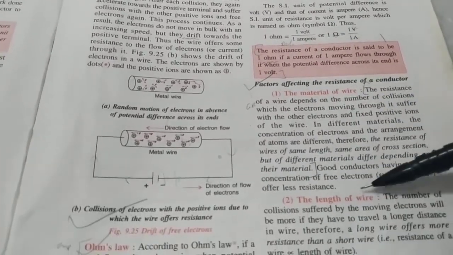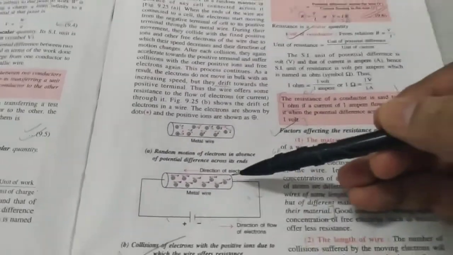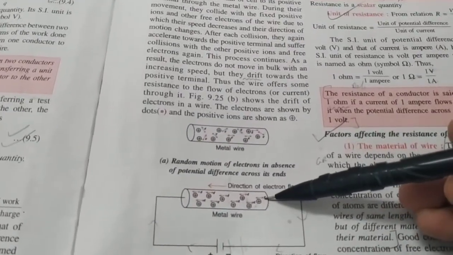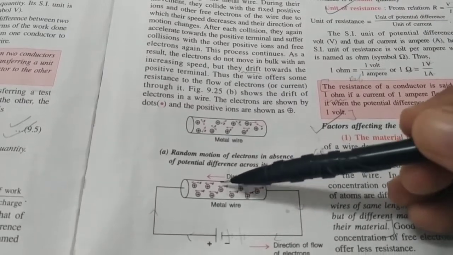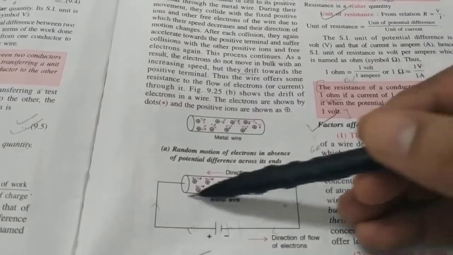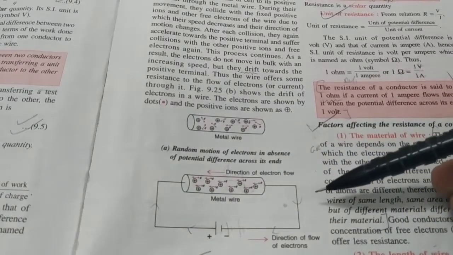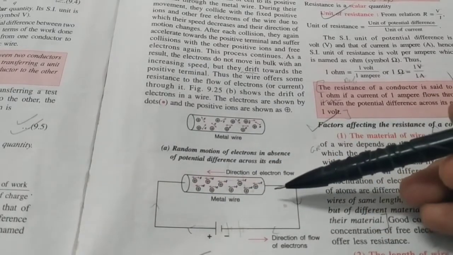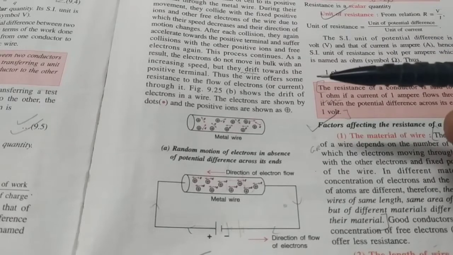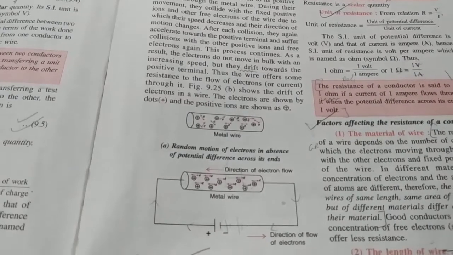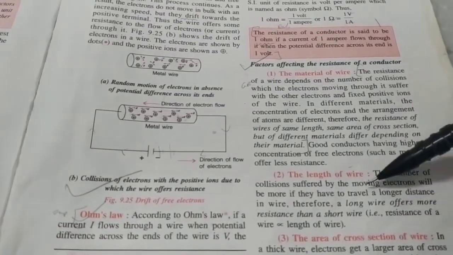Next, the length of wire. It's obvious that if the wire is short, then the electrons have to face less hurdle going from one point to another point. But if the wire is long, then to complete the entire journey, they have to overcome so many hurdles. It's like a vehicle on a highway. If it's just a short path, you'll face less hurdles. But if it's a long journey, you'll have to face a lot of resistance. So length affects resistance. In fact, it's directly proportional.